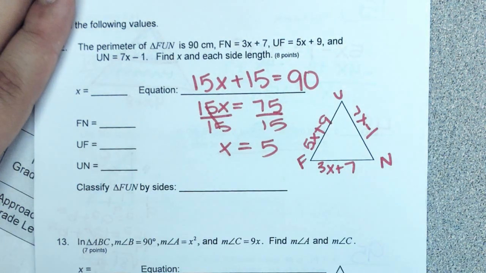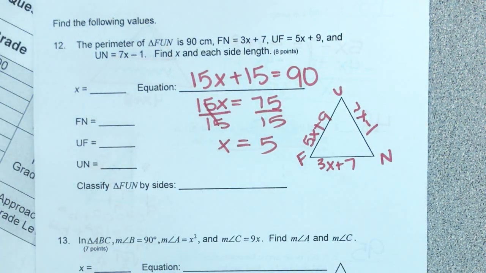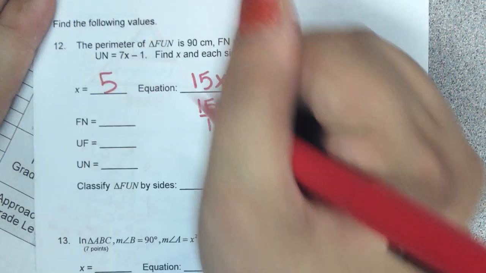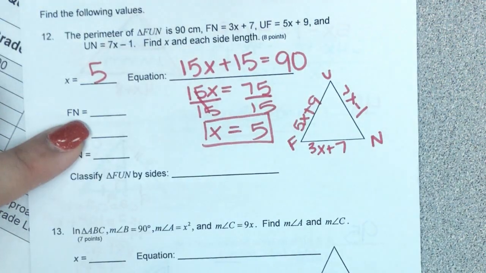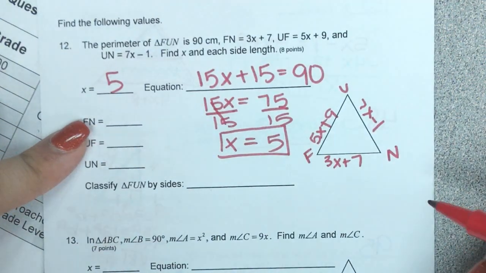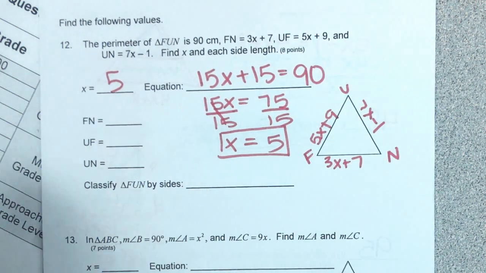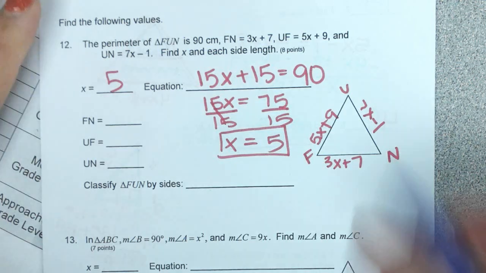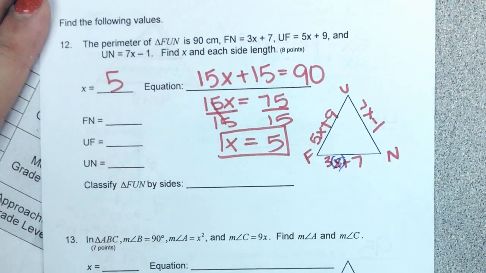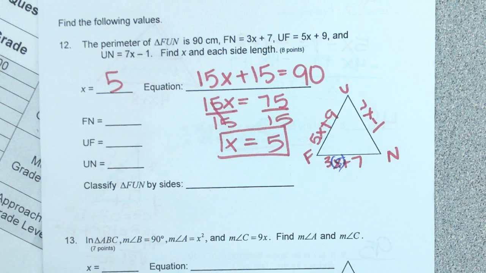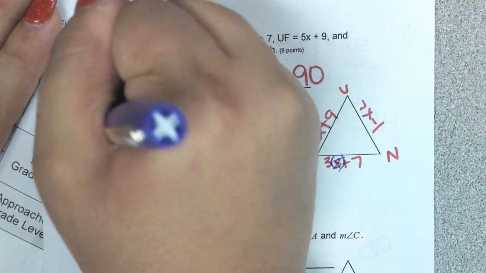Let me double check my math. Okay, so x equals 5. Now to find FN, I just plug in. FN is 3 times 5 is 15, plus 7 is 22.